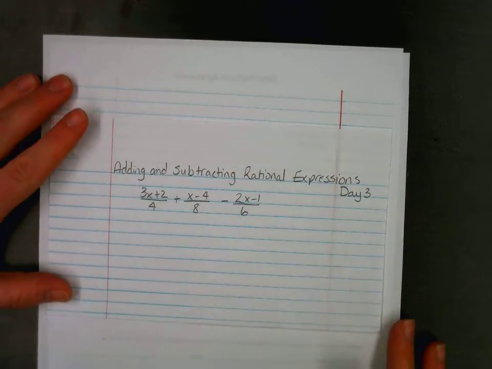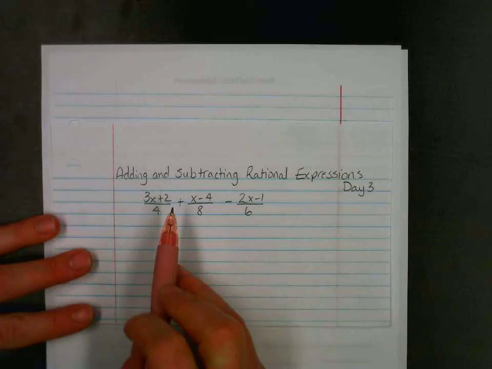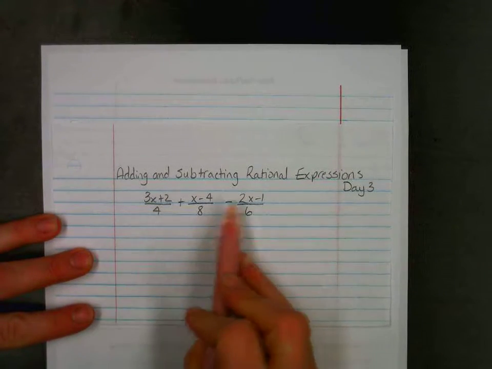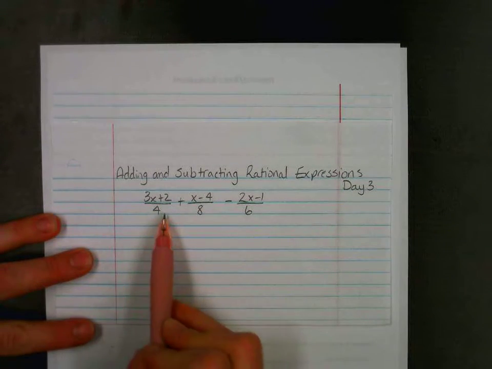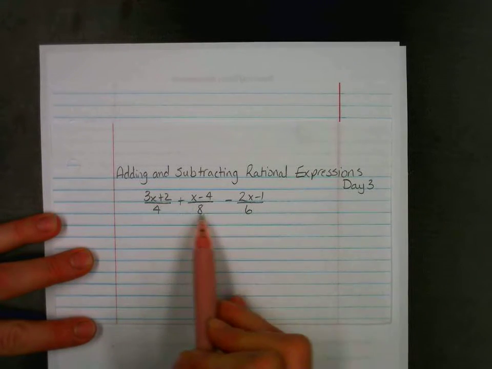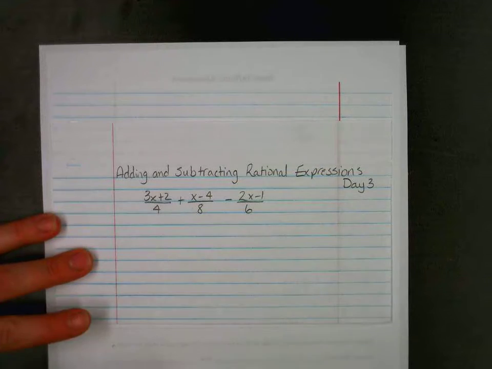Adding and subtracting rational expressions. Well, we have learned in the past that when we add or subtract fractions, what we need to create is a common denominator. And right now we have a 4, 8, and 6 as the denominator.